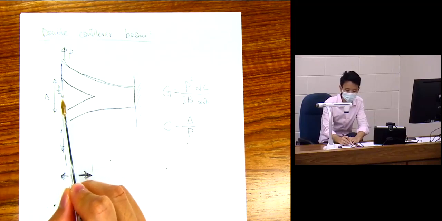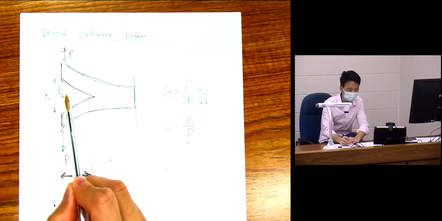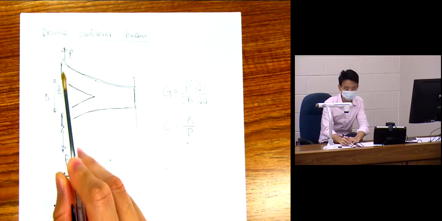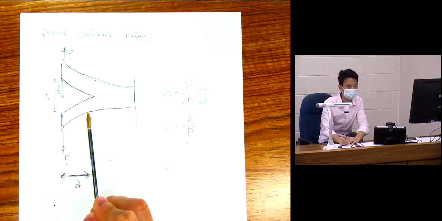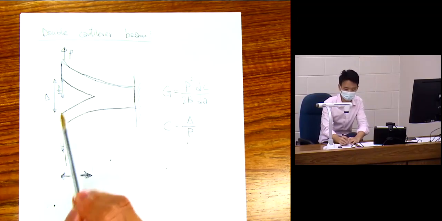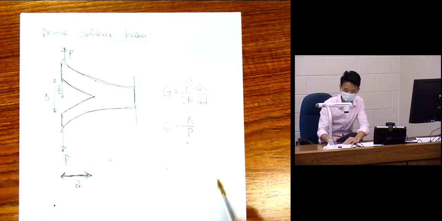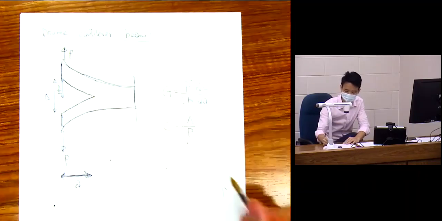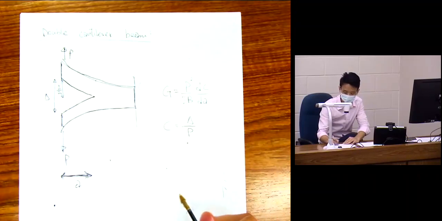So think about this, right? This is delta over 2. You think about beam theory and the cantilever beam. This is exactly a cantilever beam under a tip load. So let's cut this guy out and make the assumption that this is a fixed cantilever.